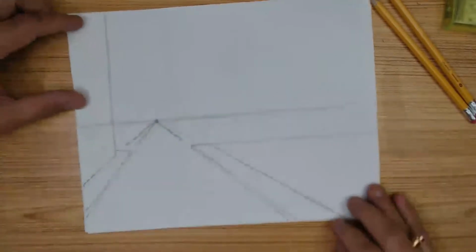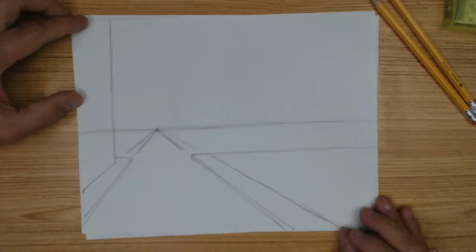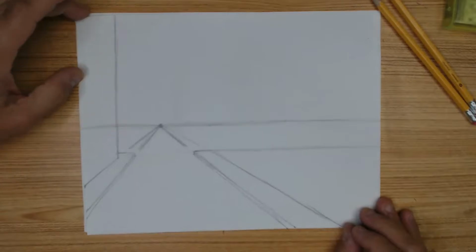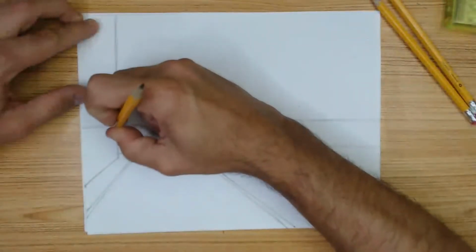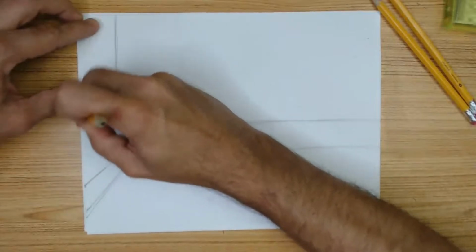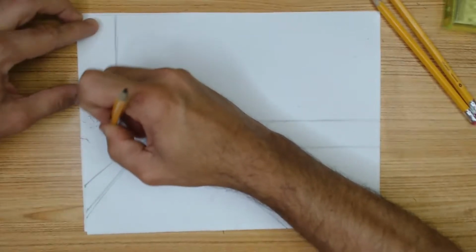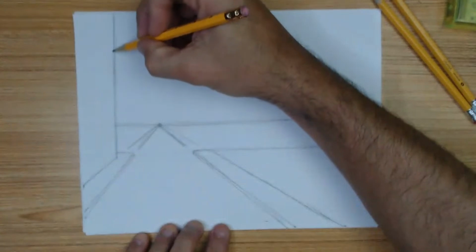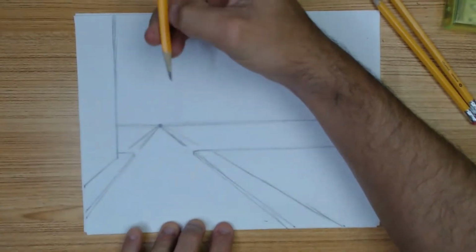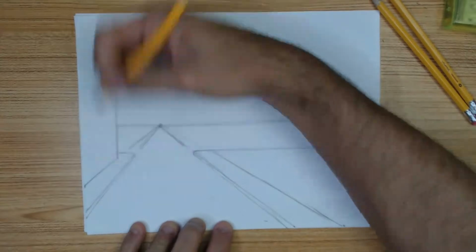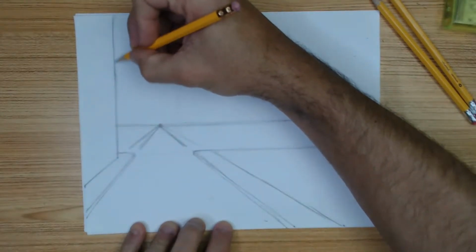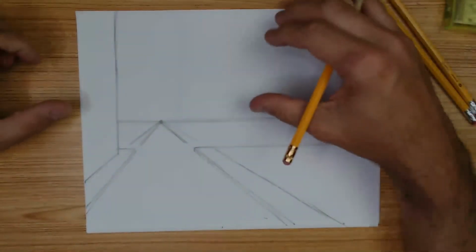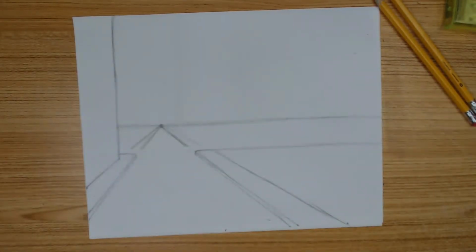I'm going to give you a few seconds to kind of catch up here. And I'm going to erase this horizon line that's on top of the building here, because the building now is on top of the horizon. Okay, so look, I erased this so we could see better. You see how now the building looks in front of the horizon? Is it making sense? I hope.